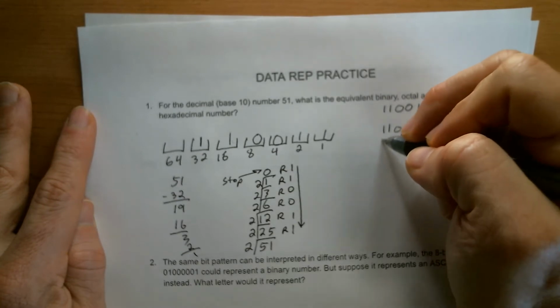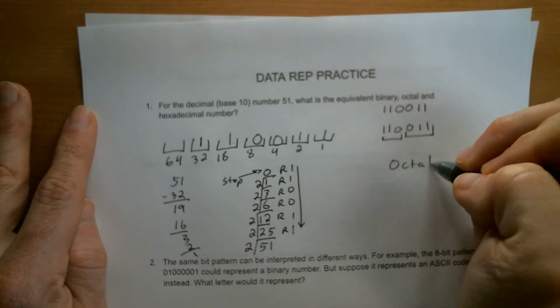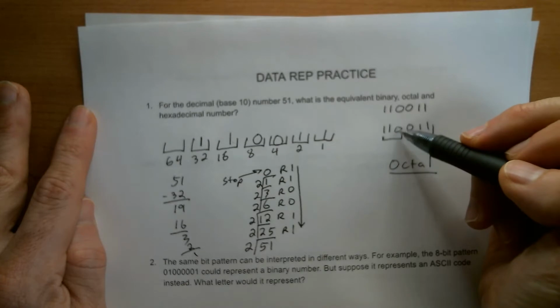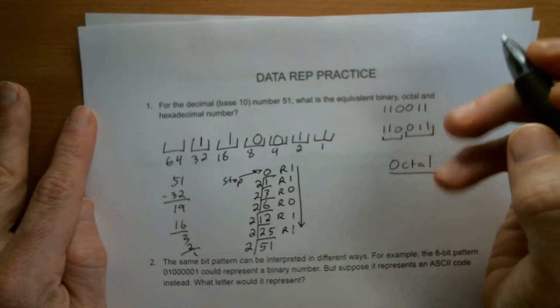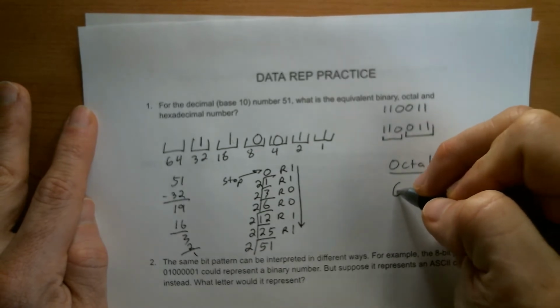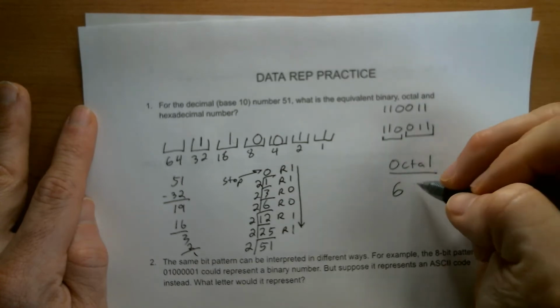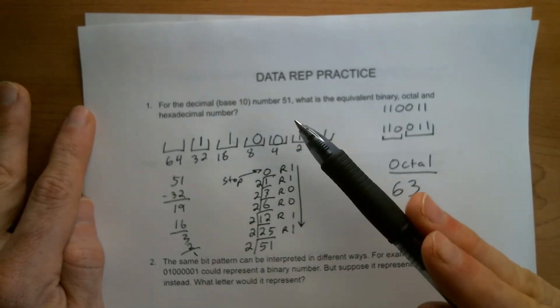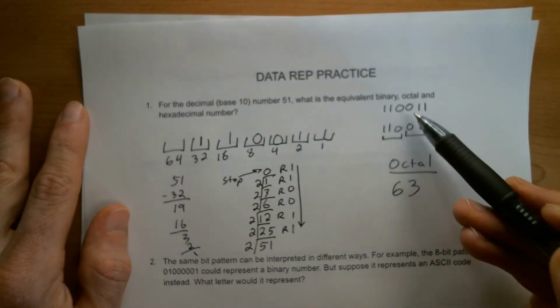So for my octal, I would have 2 octal digits. I ask, what is this number in binary? That's the 1's place, that's the 2's place, that's the 4's place, so this right here is the number 6. So it's an octal digit 6. This number is the 2's and the 1's place, so that's an octal digit 3. So in octal, 51 looks like this. In binary, it looks like this.